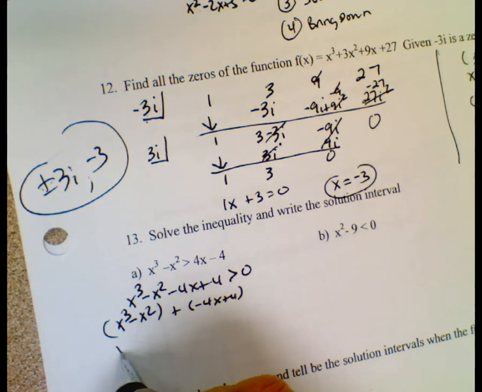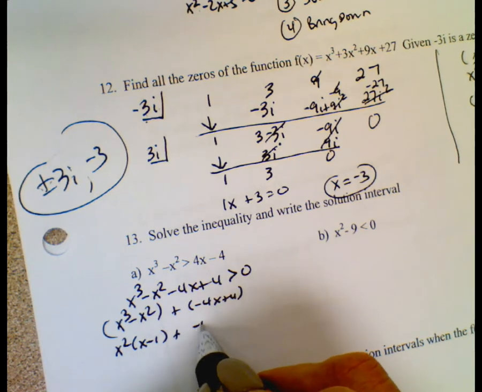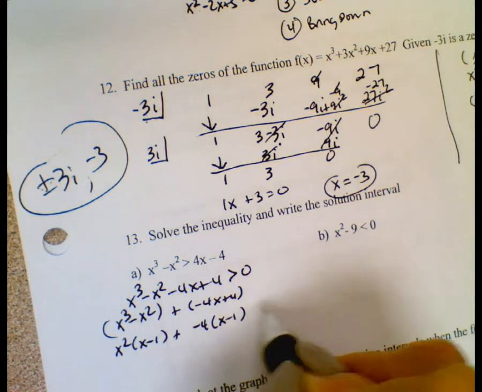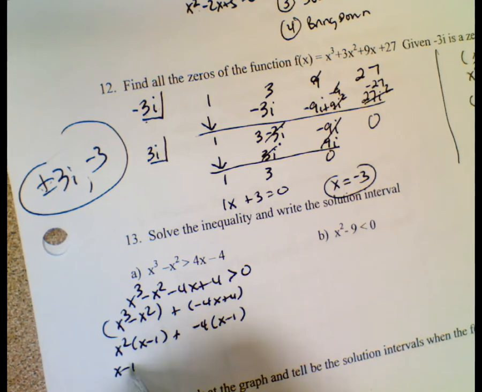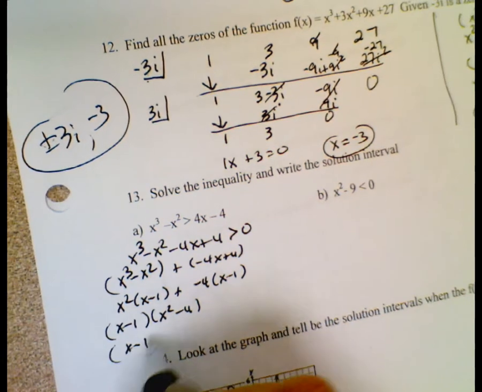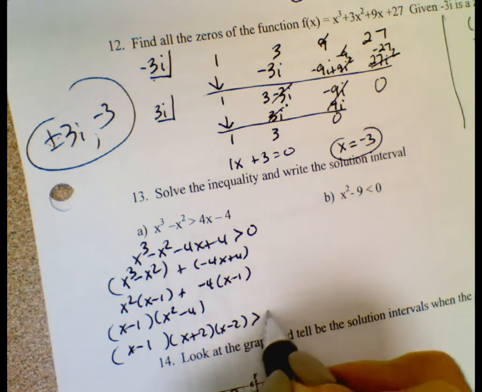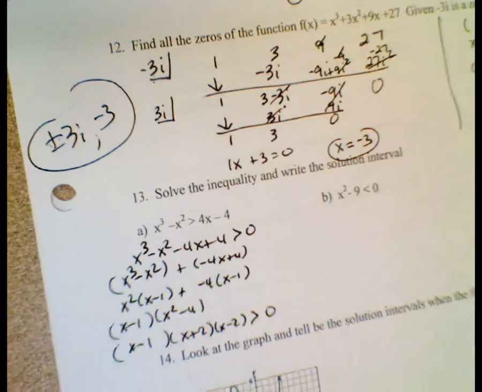We're going to find the zeros. We have x squared, x minus 1. Take a negative 4 out and get x minus 1. And your factors are x minus 1 and x squared minus 4, which is x minus 1, x plus 2, and x minus 2. All of these factors are greater than 0. So now we need a number line.